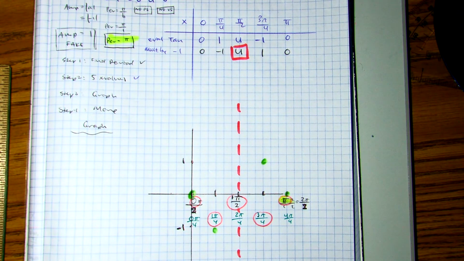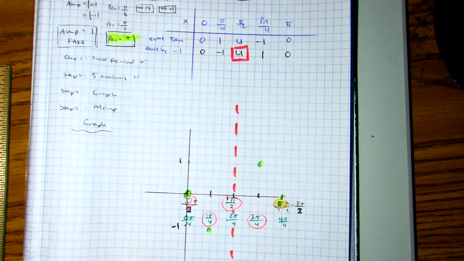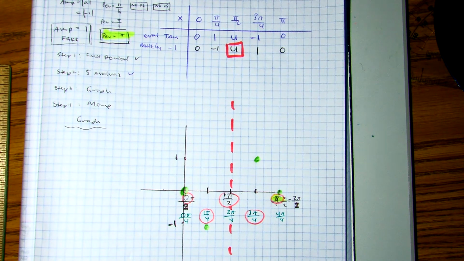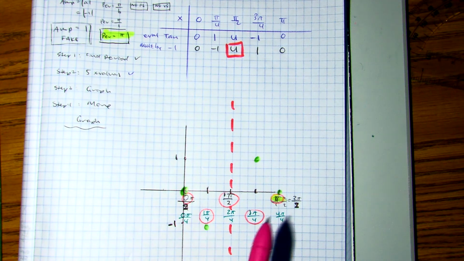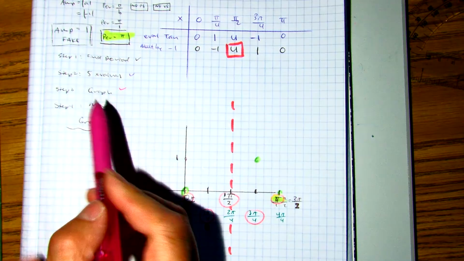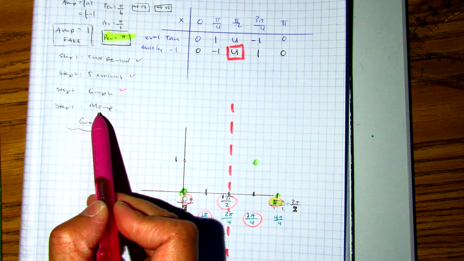Alright, you're asking, how can I get a graph out of this? If you expand your points, let me see if I can do this in a different color. Get them in pink. When you say more, you're basically repeating what you've done, and you just do it again.